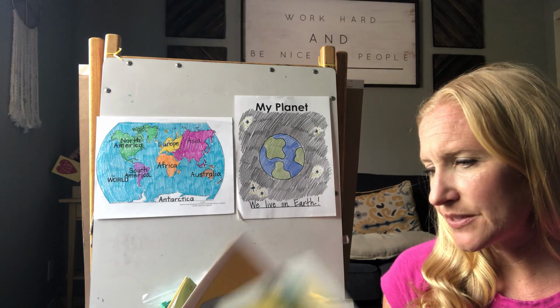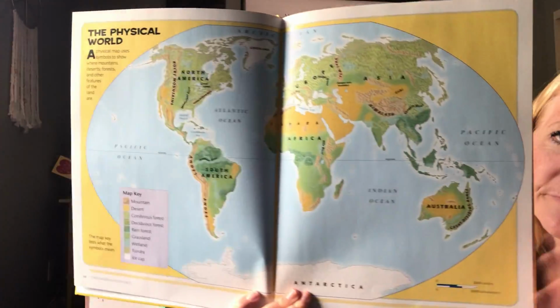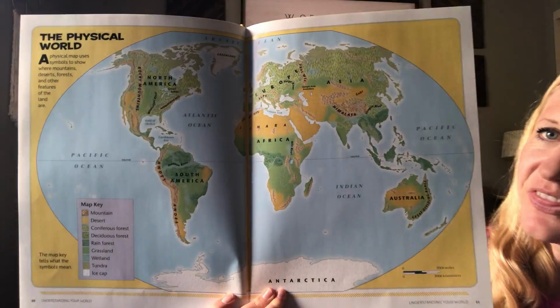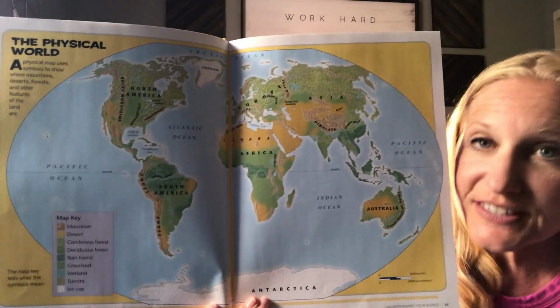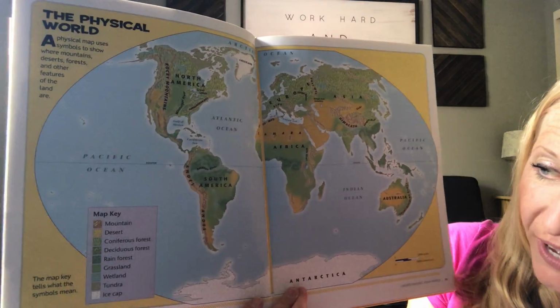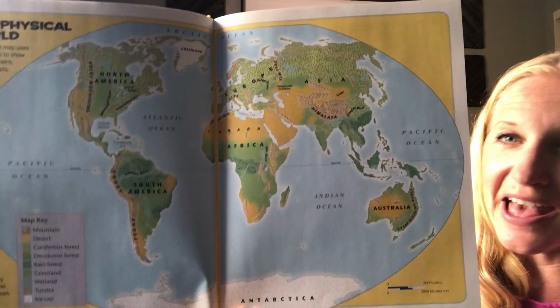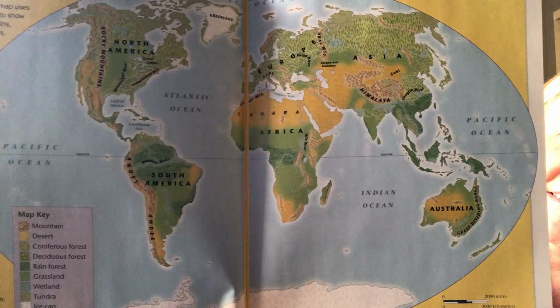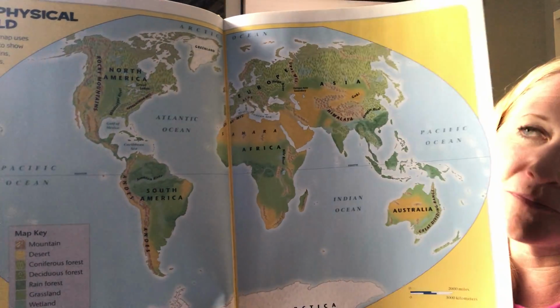So there's some different maps in here. This is the first one of the whole world. And this says it's the physical world, which physical things mean things like mountains and rainforests and wetlands. You could also say maybe it's the habitats. So you can really see all the different areas of the earth from this map, okay?